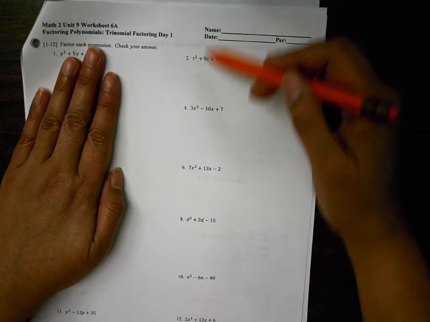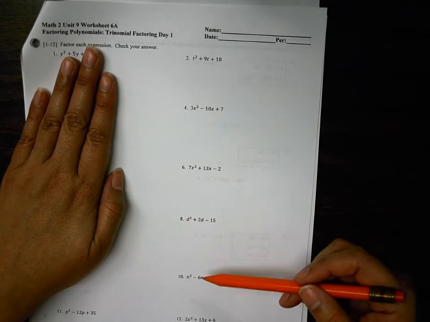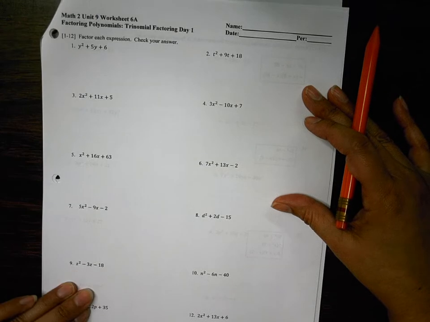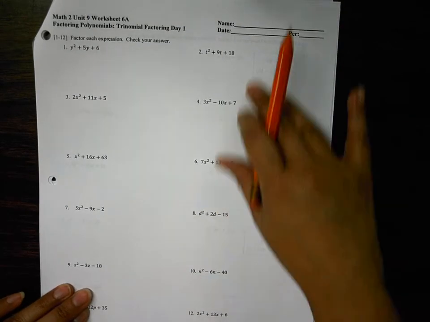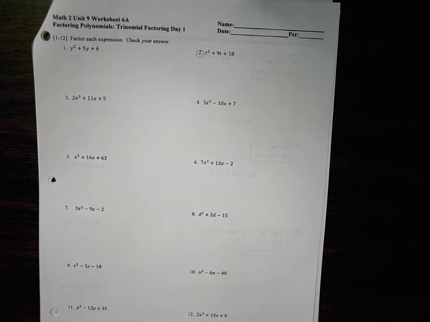All right, here's what we're going to do. Guys, I'm going to do this half with you. Whatever I don't finish on this half is your homework as well as the odds. So you're doing all of this on your own, and whatever I don't finish here. We're starting on number 2.